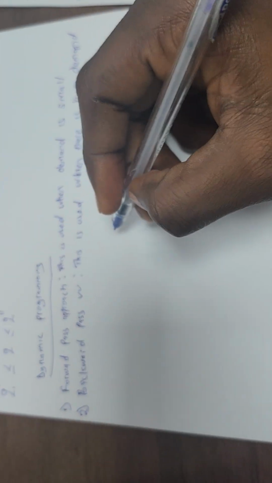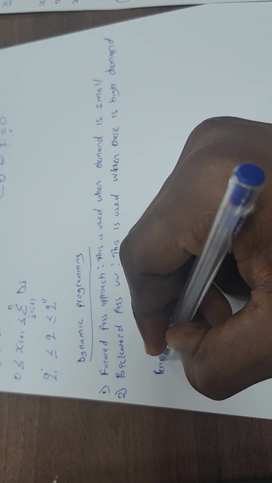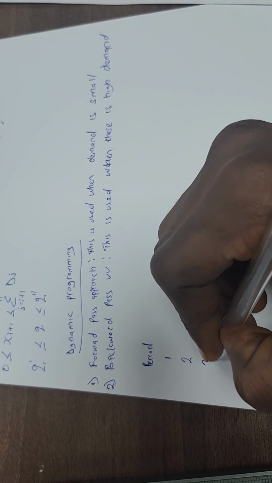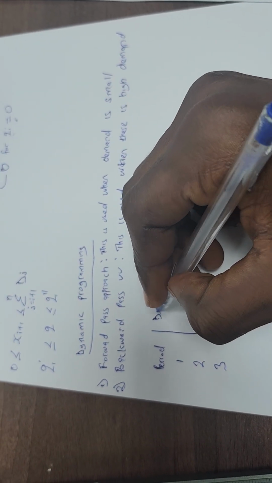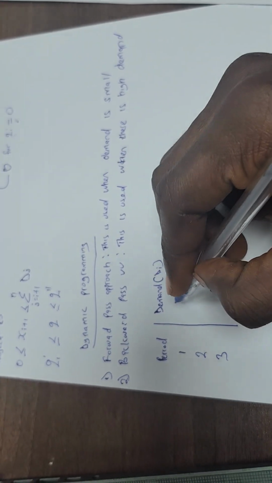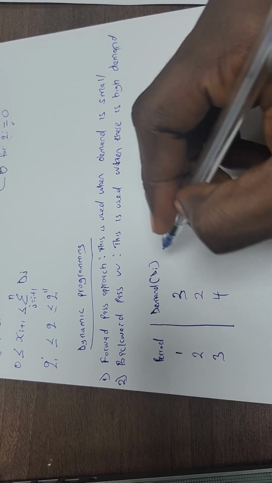So let's consider the example that was given in the material. We are considering 3 periods here. We have the demand d of i: 2, 3, 2 and 4.